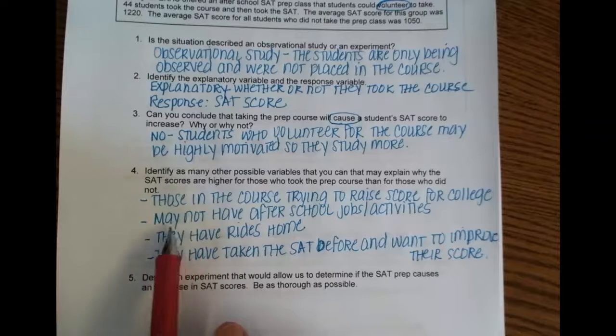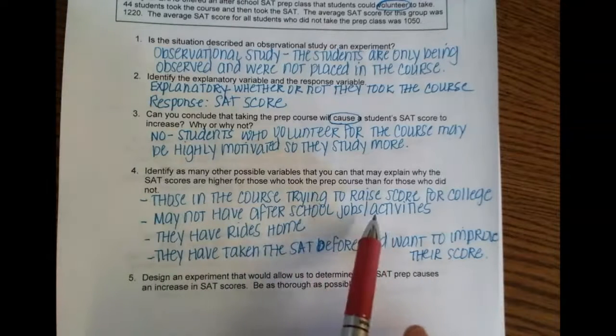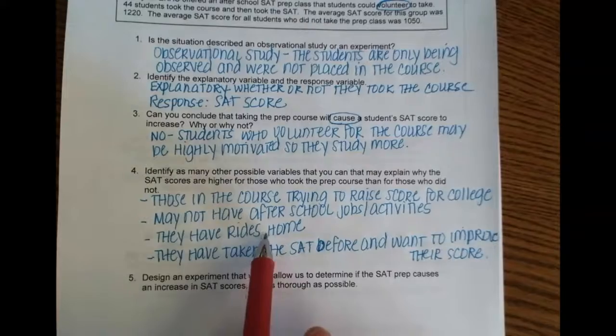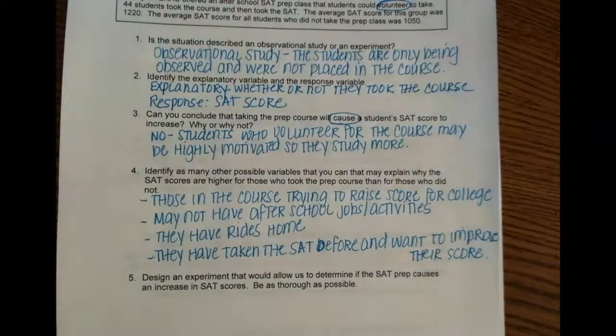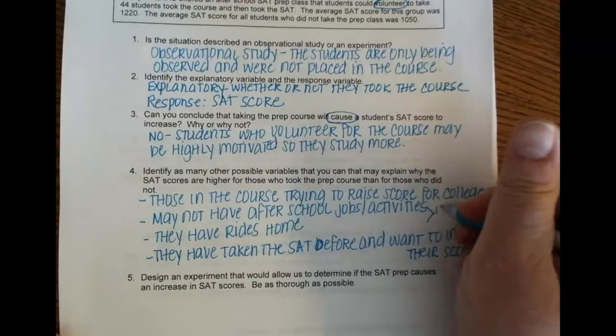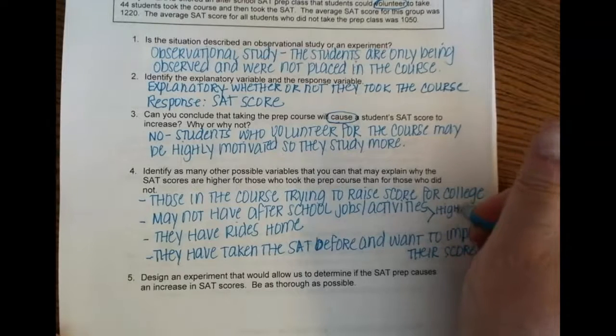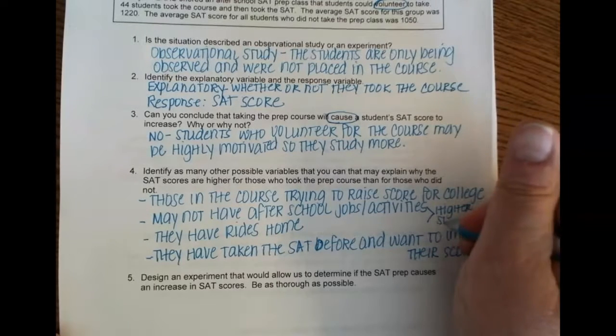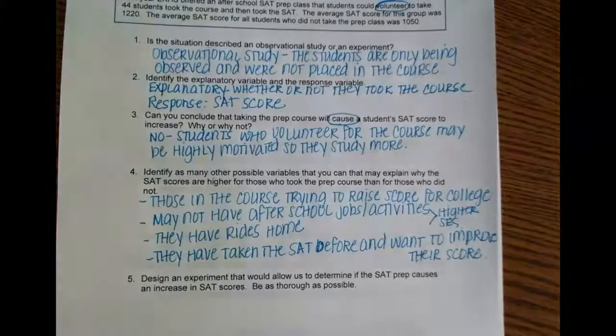One thing is that they may not have after-school jobs or activities, and they may have rides home. And really what that is indicating is a quieter way of saying maybe a higher socioeconomic group, and I'm going to label that SES, socioeconomic group.